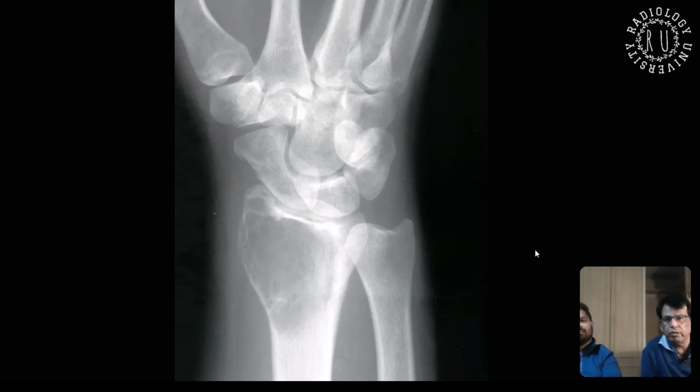I think one should do an MRI just to make sure that there's no soap bubble appearance or ABC fluid level, which is a bit more in a younger age group. We see ABC and cortical breach, and also if there is any other possibility, and look at the proximal part of the radius also. So MRI would be the best way to take it further, and suggest an orthopedic referral if it is not coming from orthopedics.